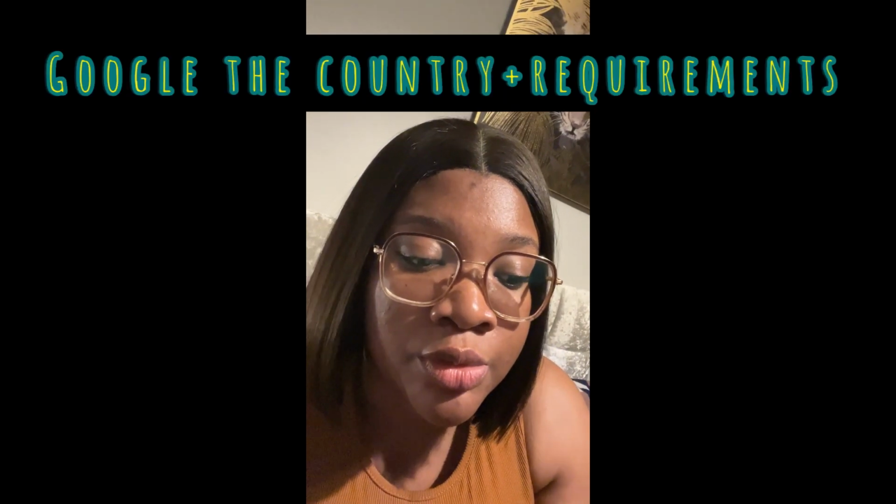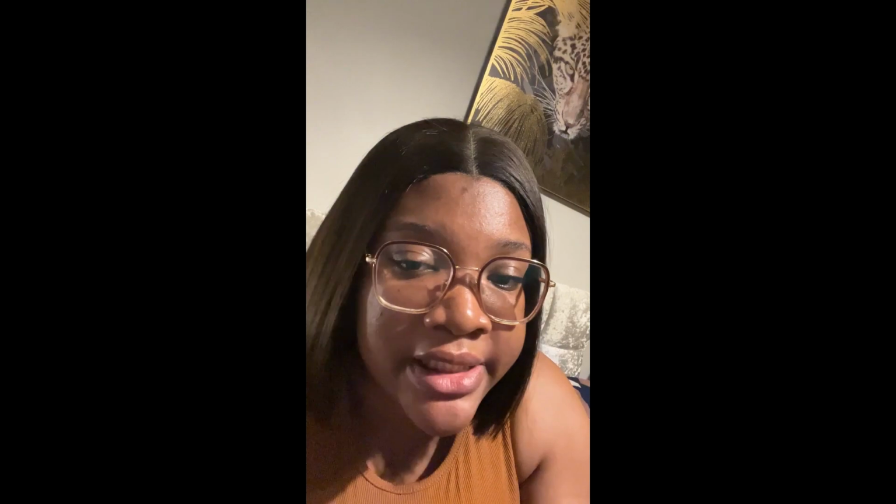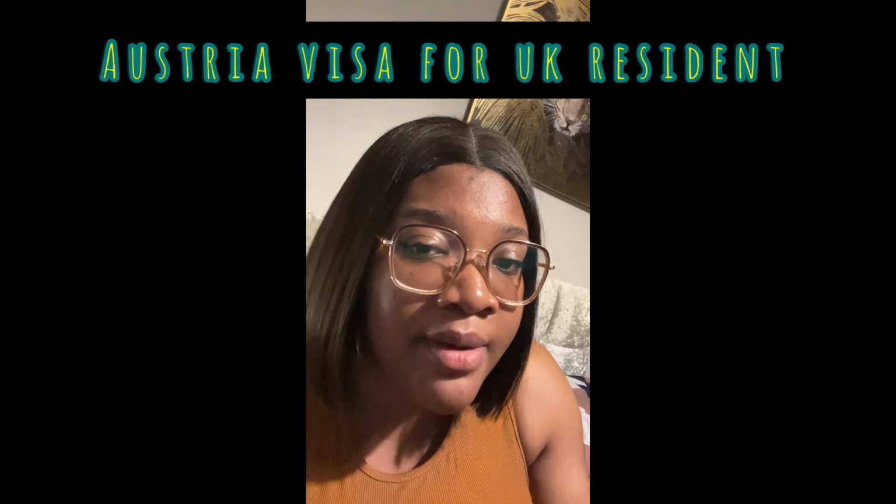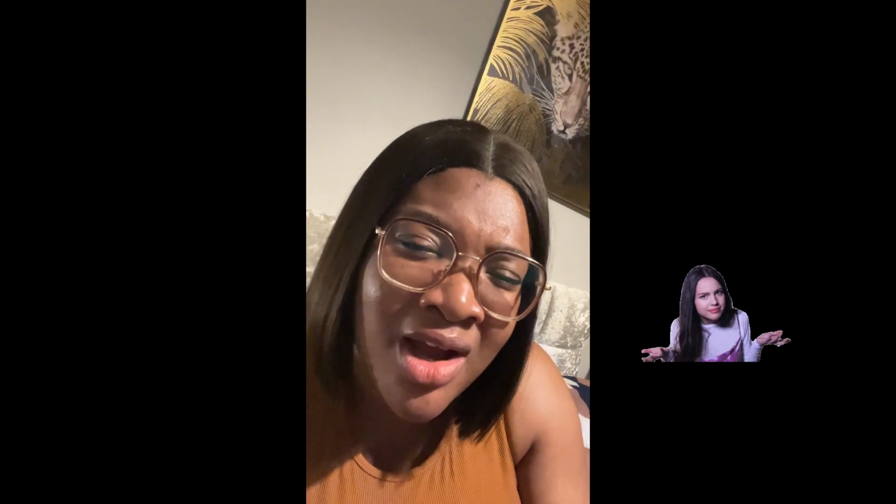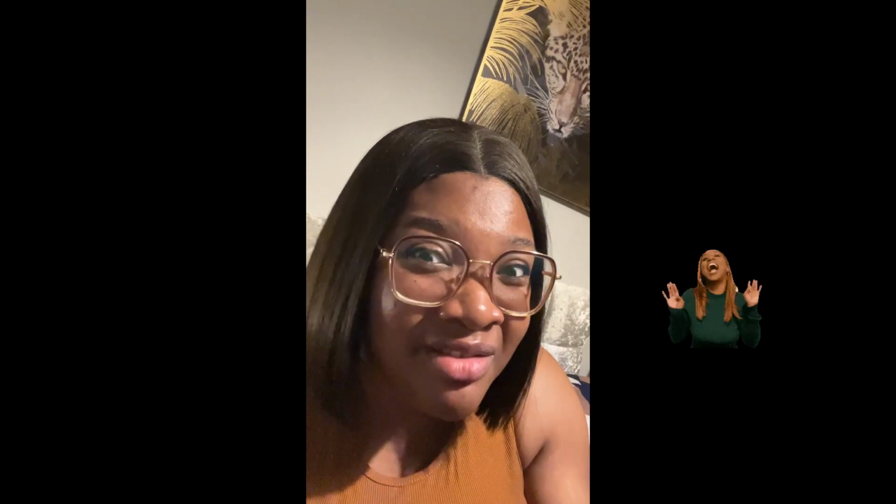So yes. A question that I expect is, okay, for other countries that are not Malta or Greece, how do you go about it? Well, the steps are actually quite similar. If you can't remember the whole VFS TLS thing, you can literally just Google requirements for a dash visa. So let's say Austria, requirements for an Austria visa for a UK resident, and you would see the steps that are needed. The thing is, it might take a lot of research, but you would get there finally.